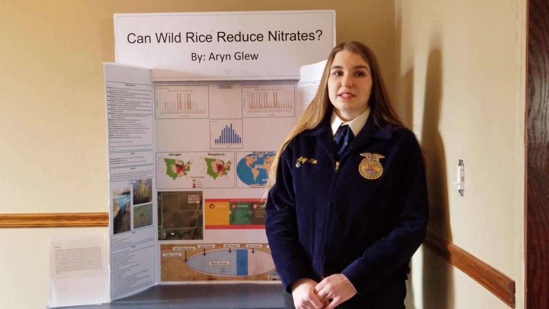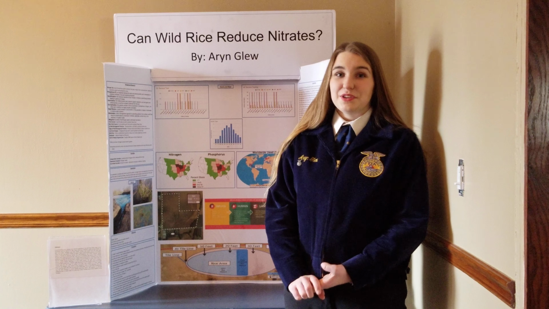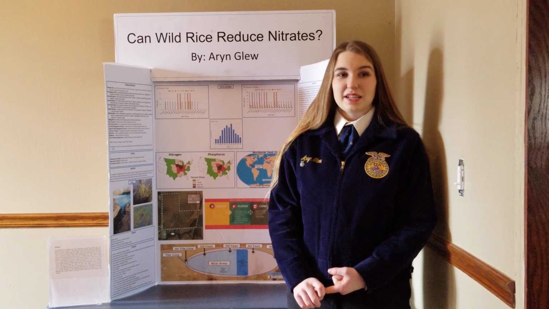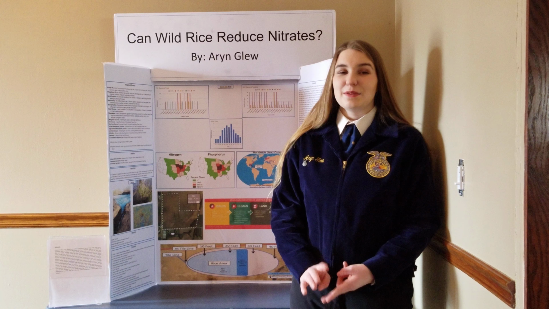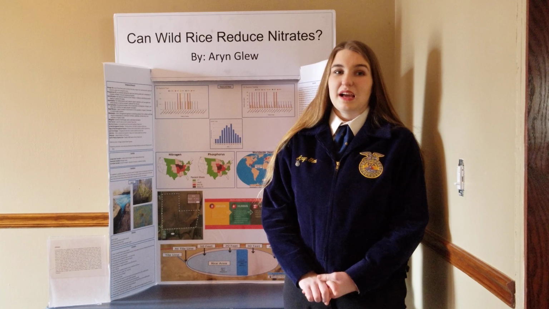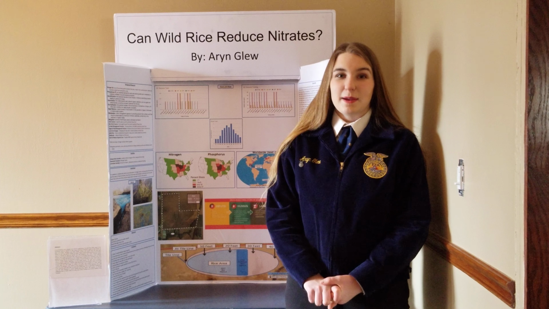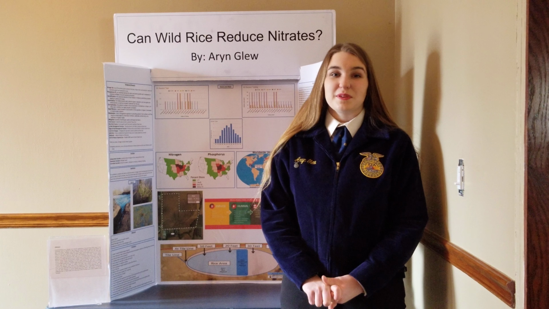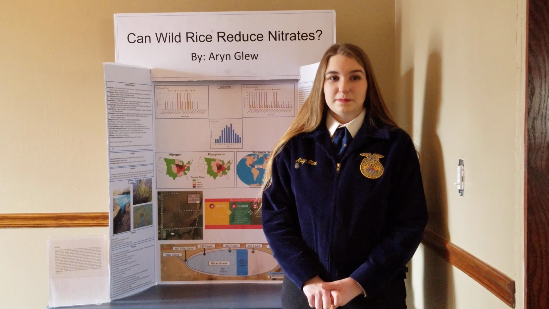For this project, I used a land use change, and I used wild rice in a wetland. And wild rice was once a very predominant species in Iowa, but is currently nearly wiped out. And wetlands can reduce up to 52% of nitrates alone.